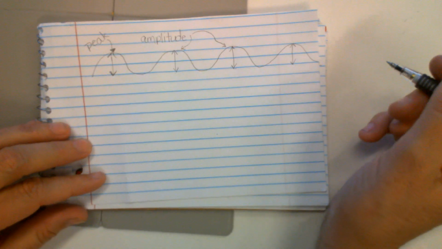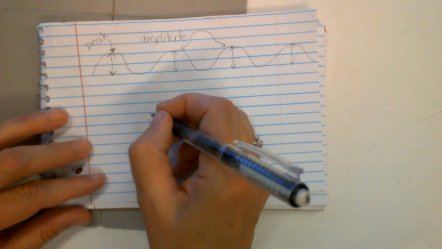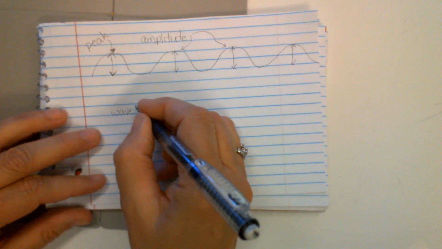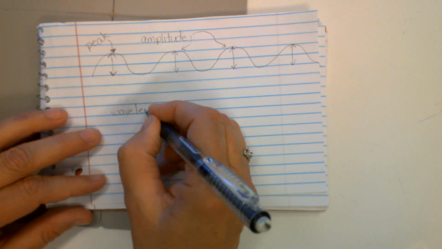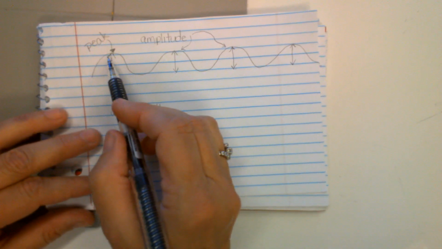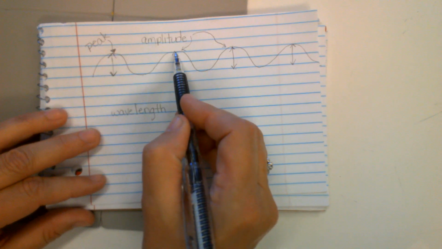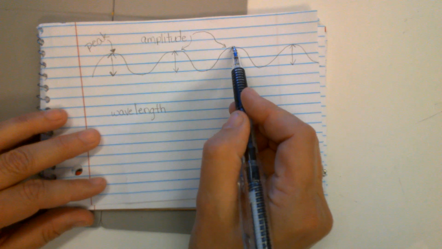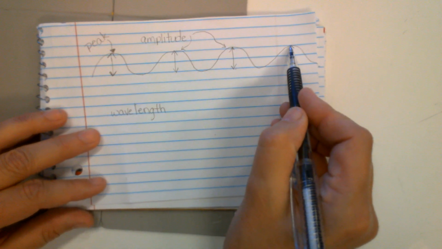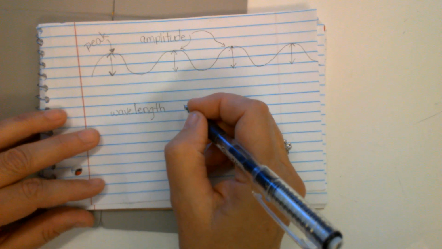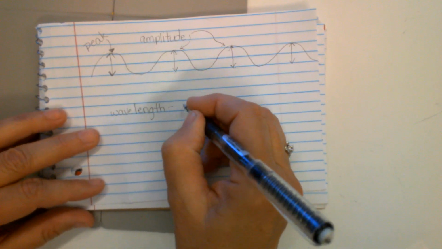So there's another one called wavelength, and it's all one word. And that is the point from here to here. That's the length of the wave, from here to here, here to here. The wavelength is the distance from one peak to the next peak. We're going to write that down.